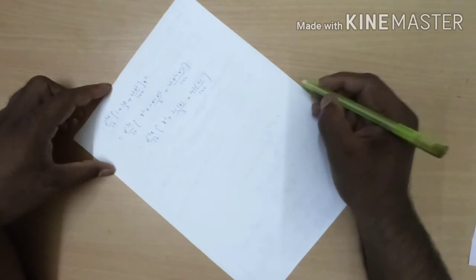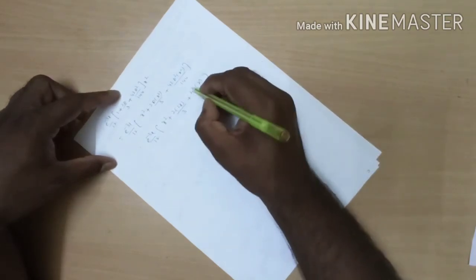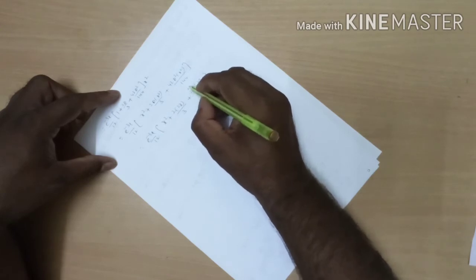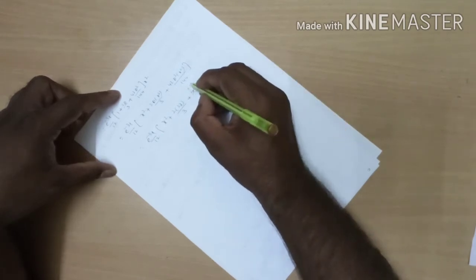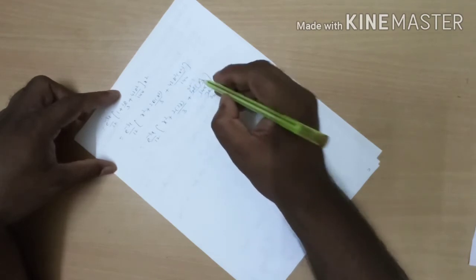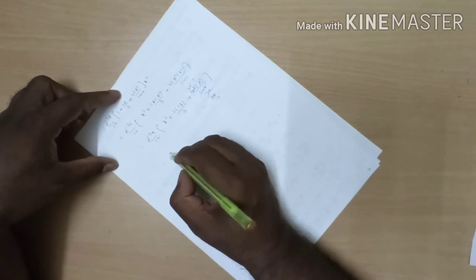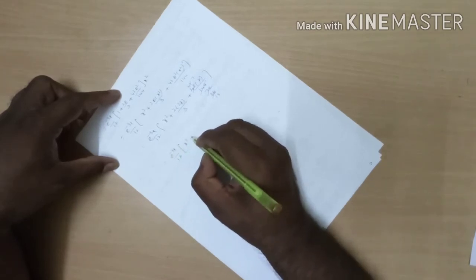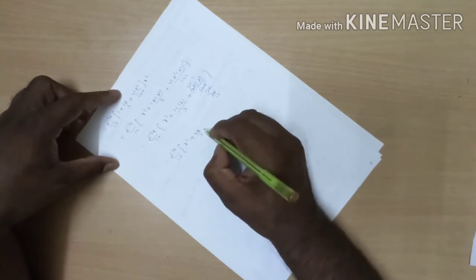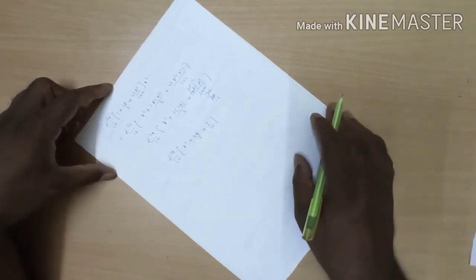You can simplify it. Therefore e to the power of minus 3x by 12 into x square plus 4x by 3 plus 7 by 12 is the PI value.